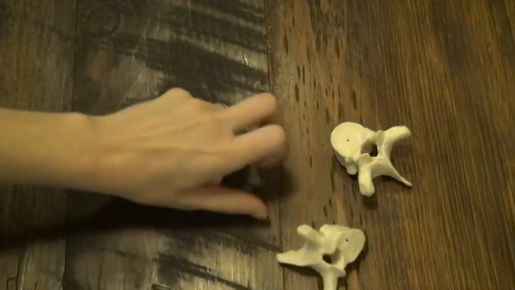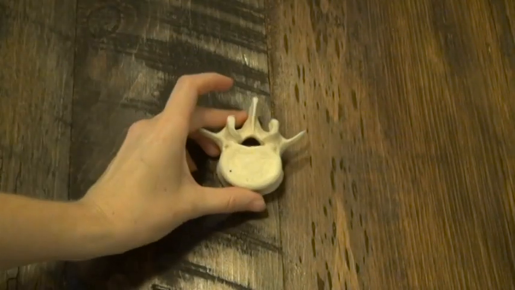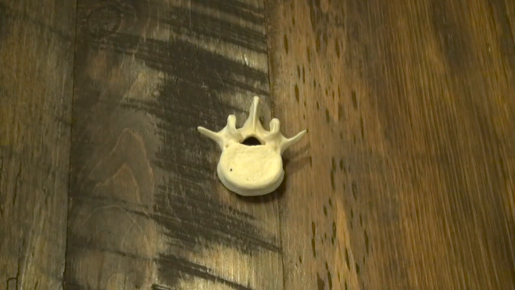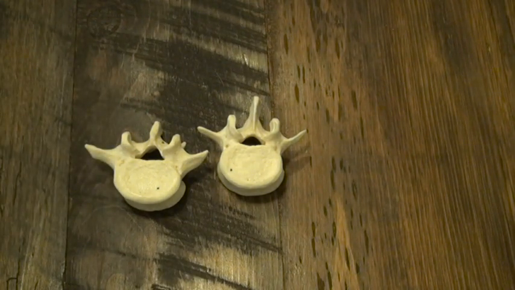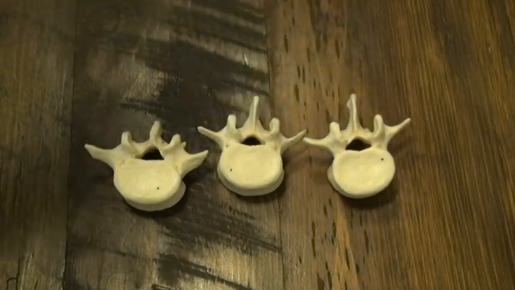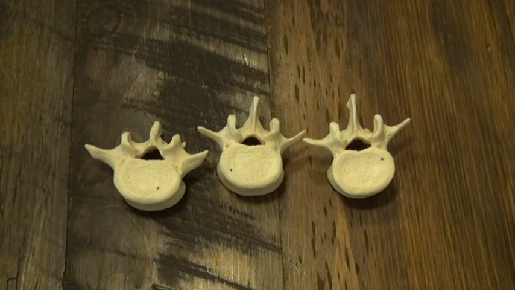All right, next up. Here. This is a lumbar vertebra. Let's throw over a couple other lumbar vertebrae. Here's another lumbar vertebra. And here's a lumbar vertebra. We have a total of 5 lumbar vertebrae, and they share some things in common. They tend to be very large. They're the largest of the vertebrae with the exception, of course, of our sacrum.